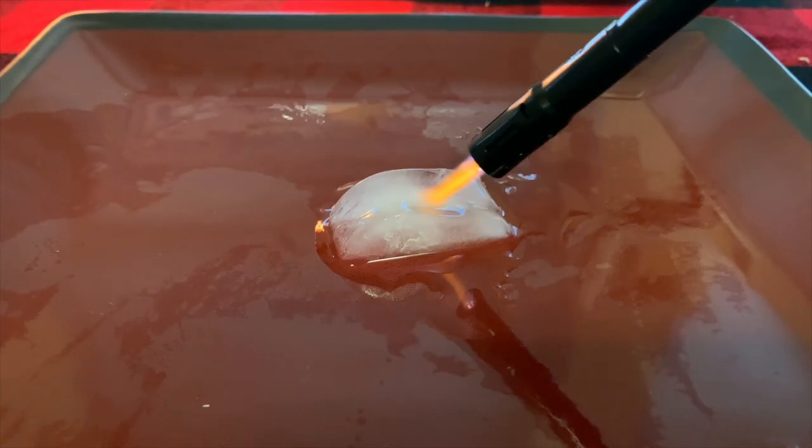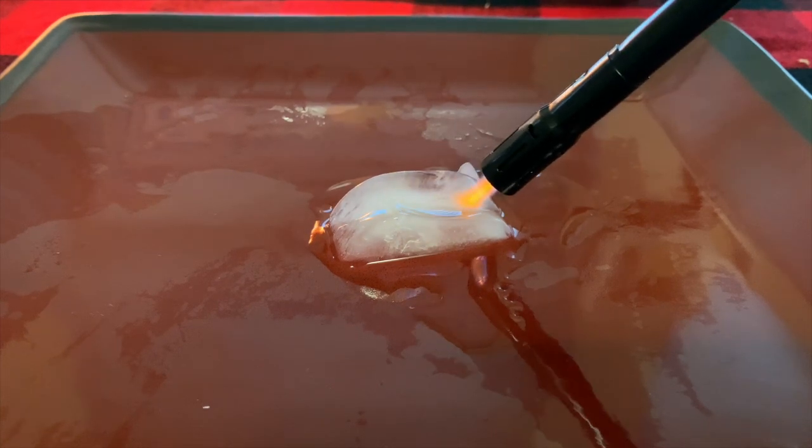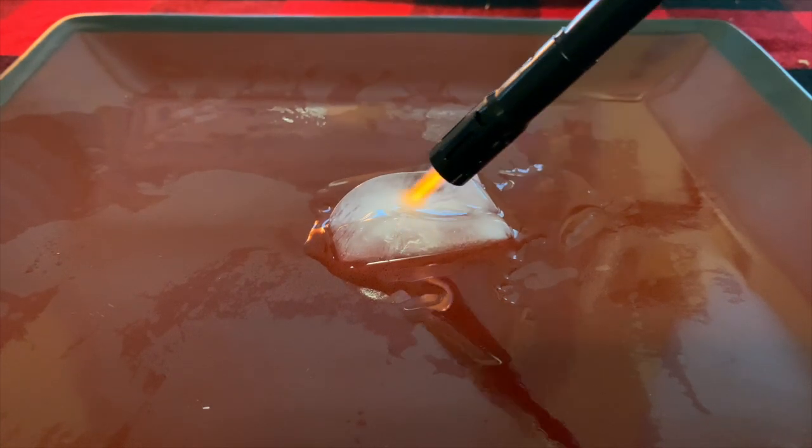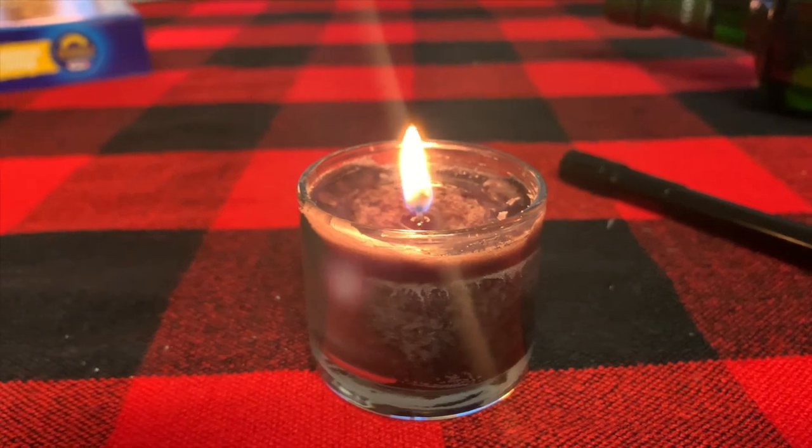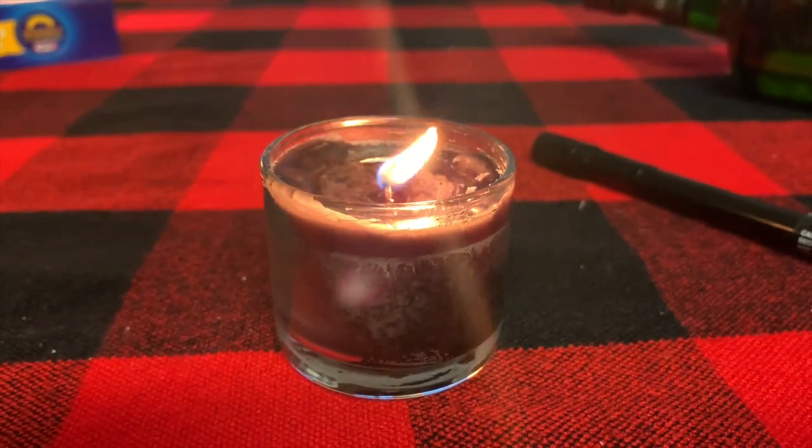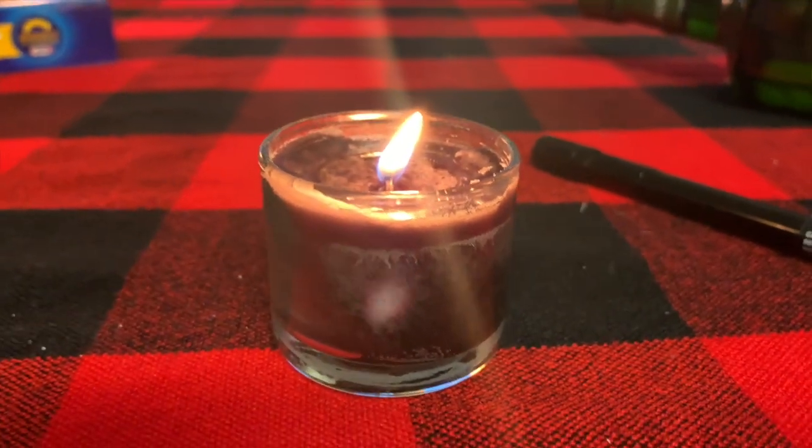This one will be quick. First, melting an ice cube is endothermic because it's taking in heat to change states. And next up, burning a candle is an exothermic reaction because it's giving off heat by burning the wick.